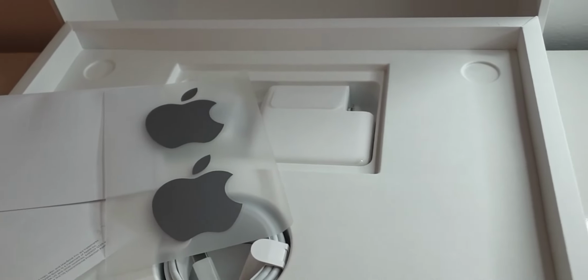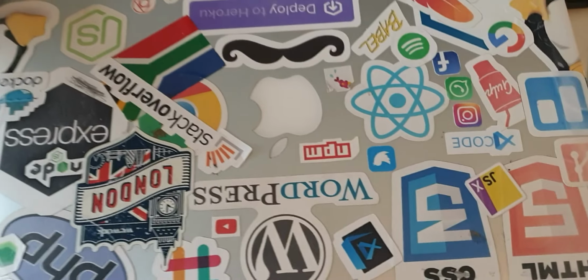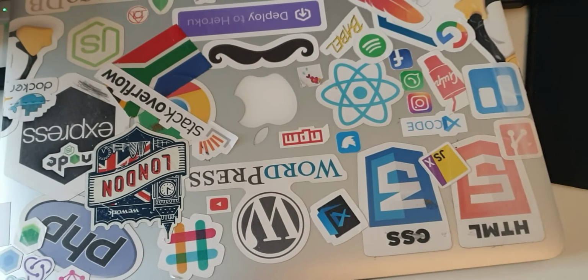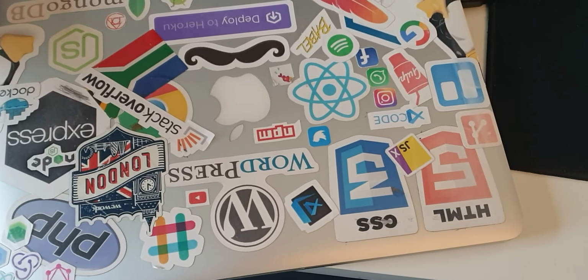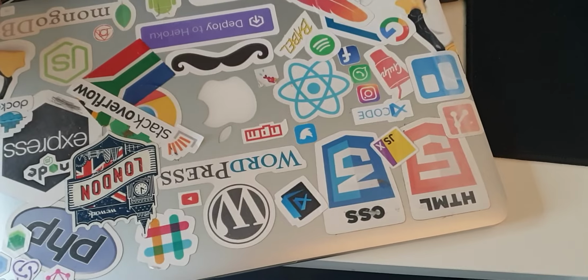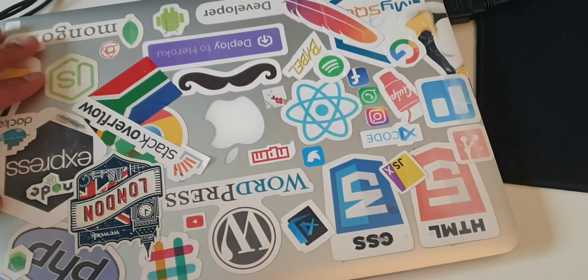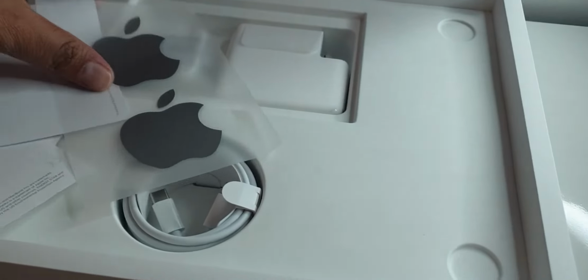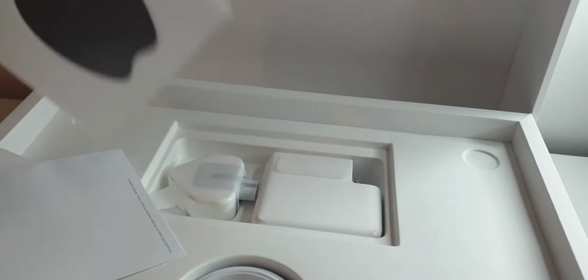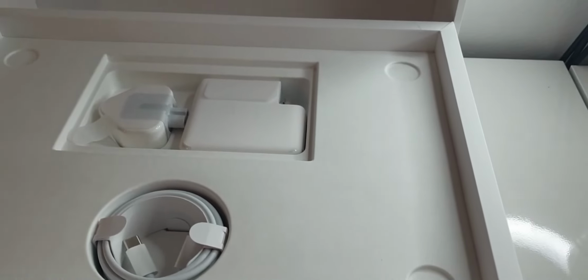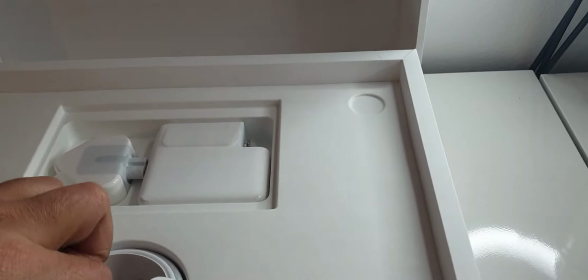I still don't know what to use this for because my last Mac, which I can show you. Hold on. Yeah, this is my last Mac. As you can see, I went crazy with the stickers. Still no Apple stickers, but yeah. I used this for a good few years already and it still works fine. Back to this one. I mean, yeah, I don't know. If anyone knows what the stickers are for, drop me a comment in the comments. I should just Google it, to be honest with you.